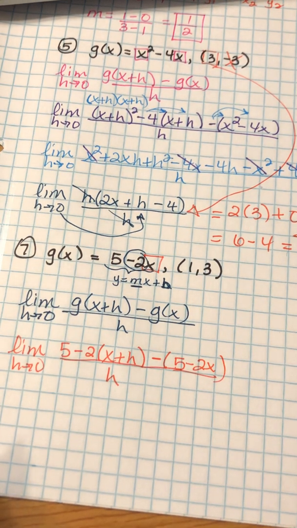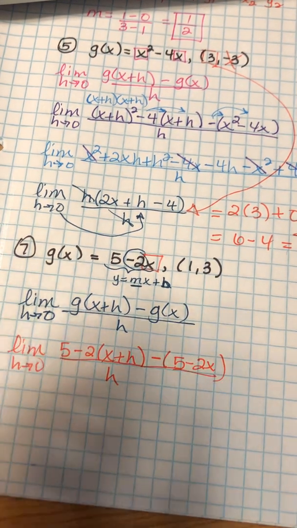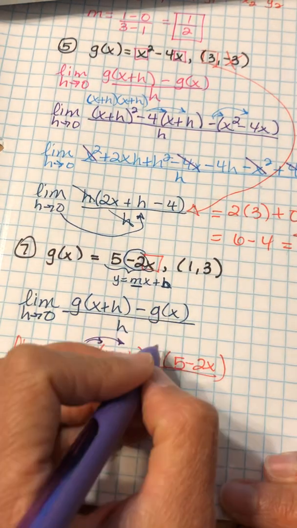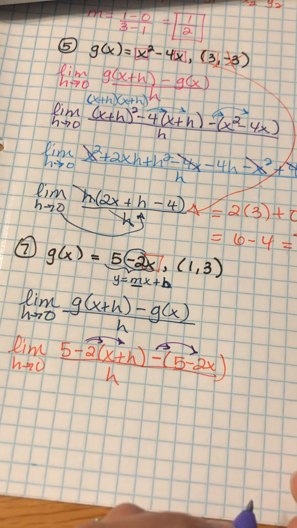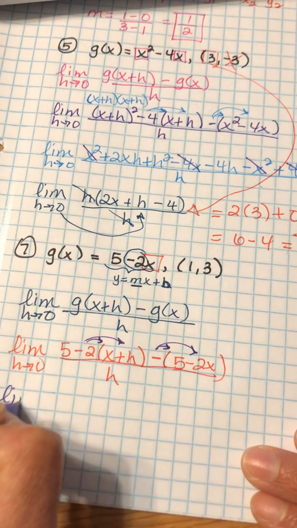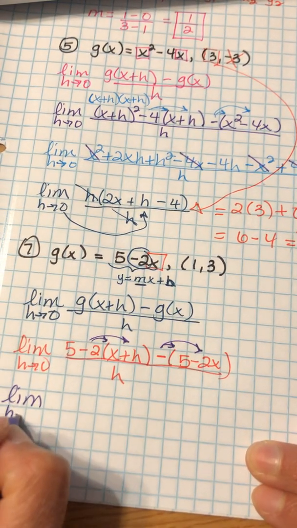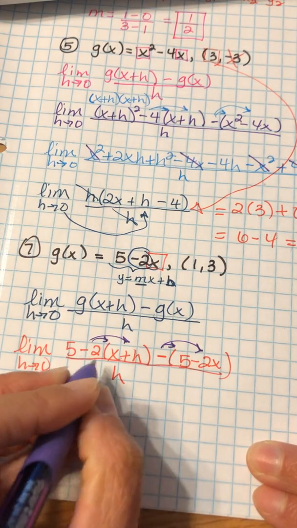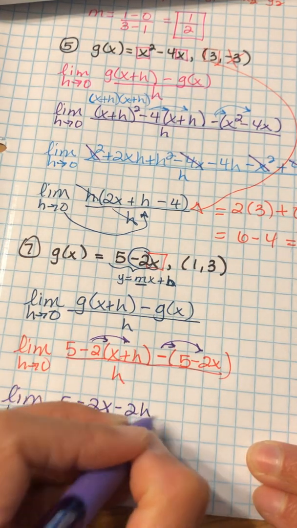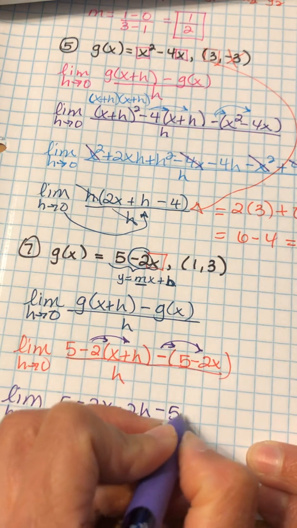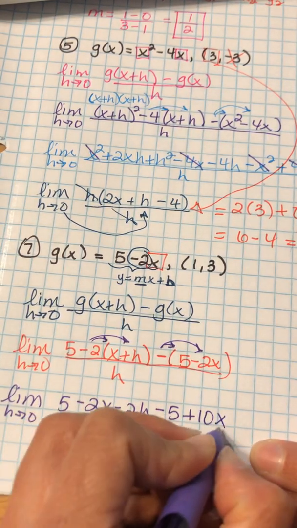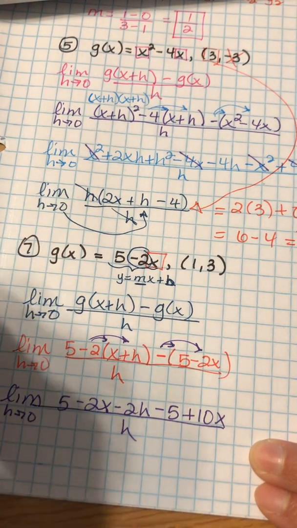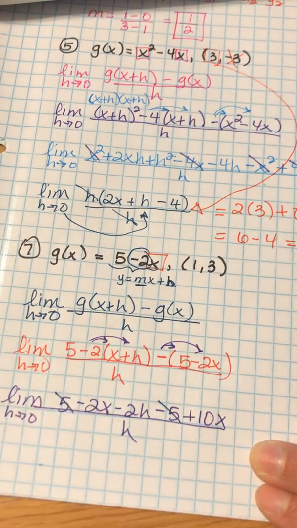Okay, and we have some distribution that we need to do. We have to distribute that -2, and we're going to have to distribute that negative. Okay, so I'll get the limit as h approaches 0 of 5 minus 2x minus 2h minus 5 plus 10x all over h. And then we can see that positive 5 and negative 5 cancel.